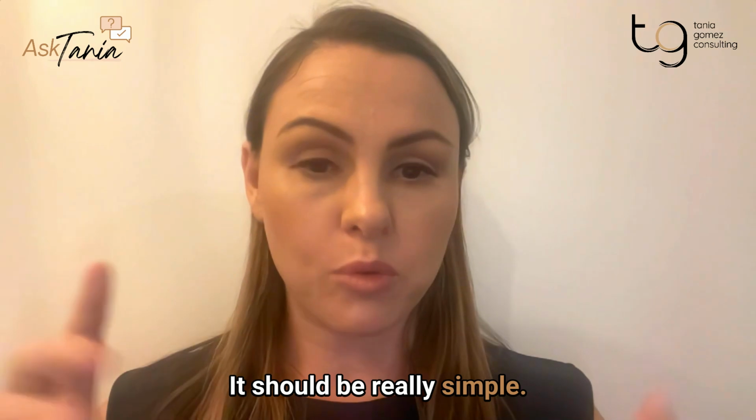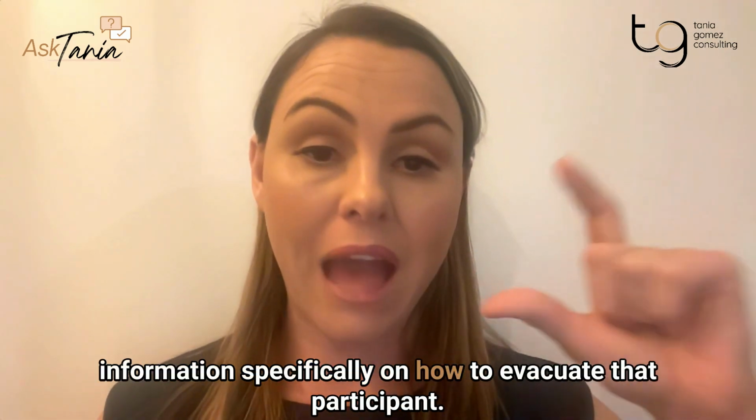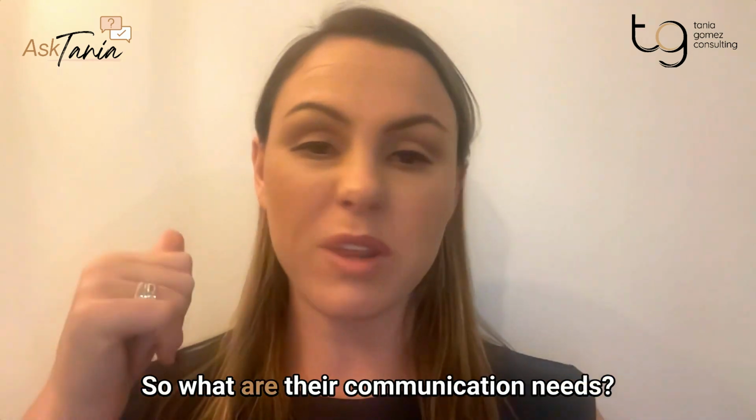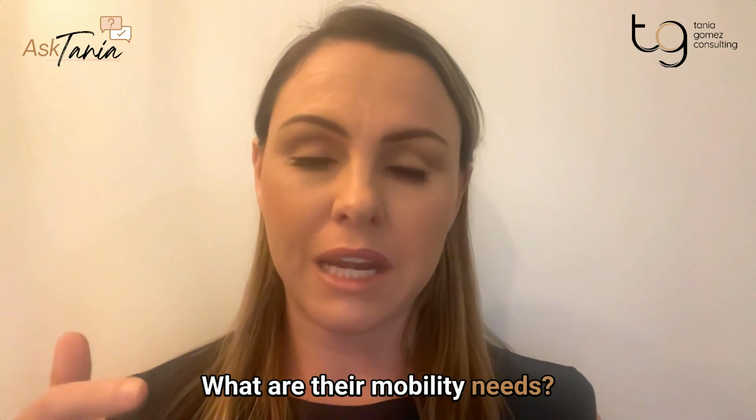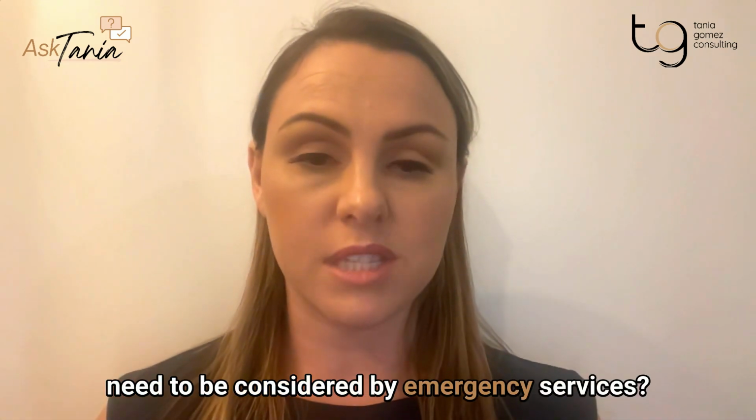It should be really simple. I aim for one page that has key information specifically on how to evacuate that participant. So, what are their communication needs? What are their mobility needs? Are there any medications or other things that need to be considered by emergency services?